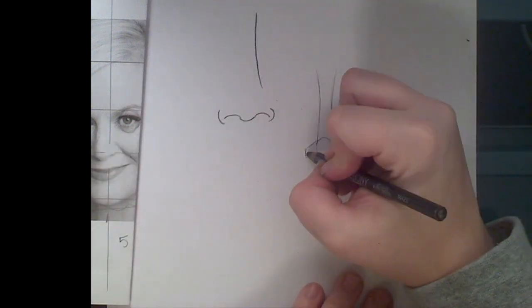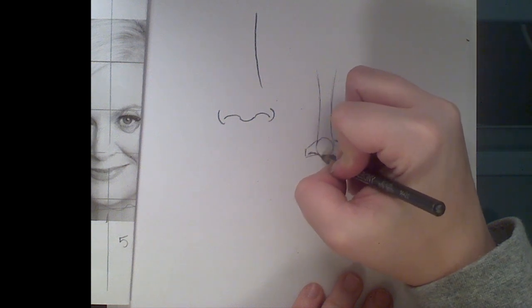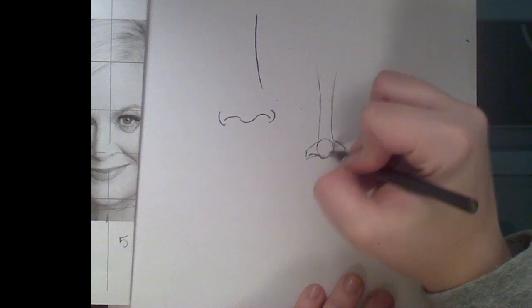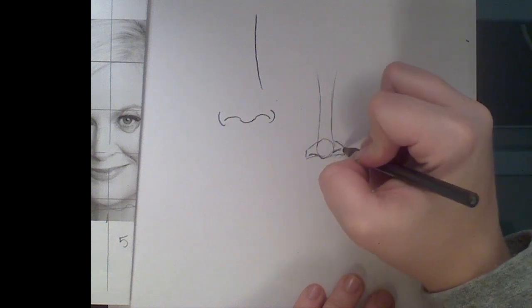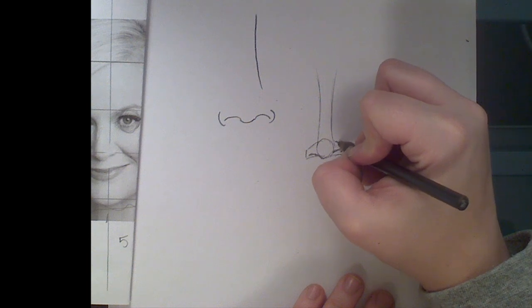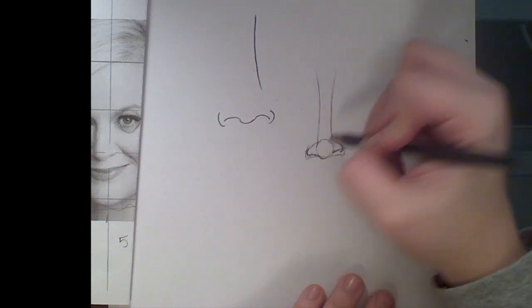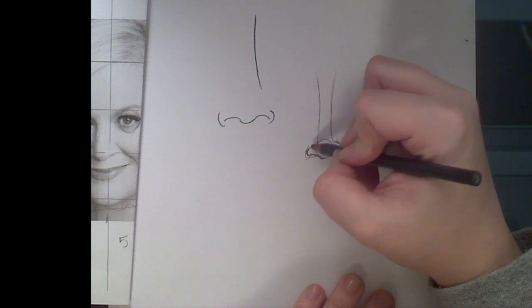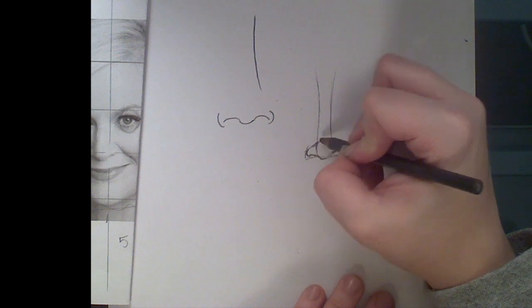And then you can look at your own picture and say, okay, well, my nostrils kind of start right here. And they curve down. And then they go back up. And I see a teeny curve right here. And a teeny curve right here. And there's some shading right here.